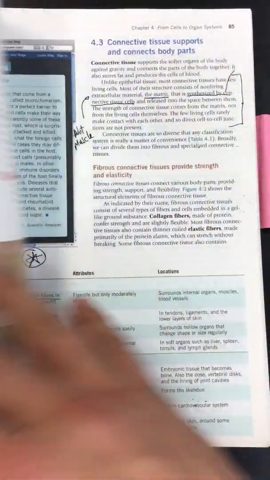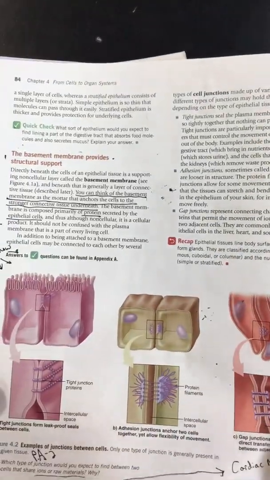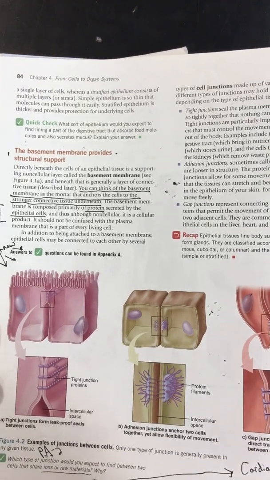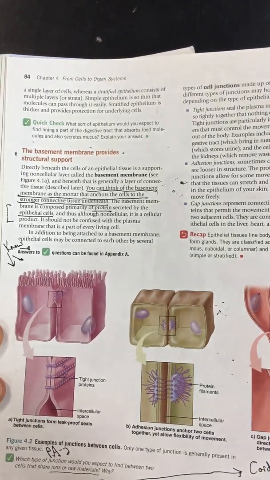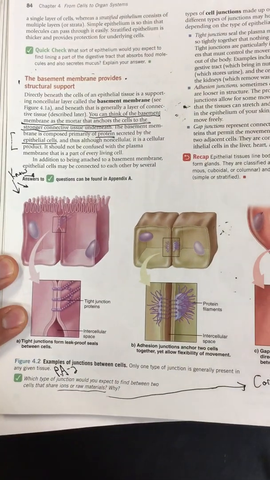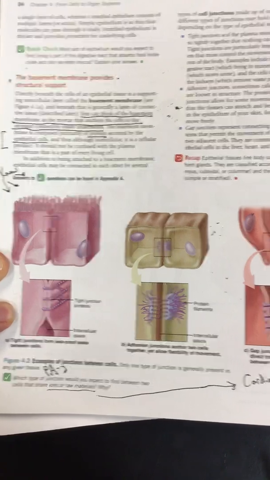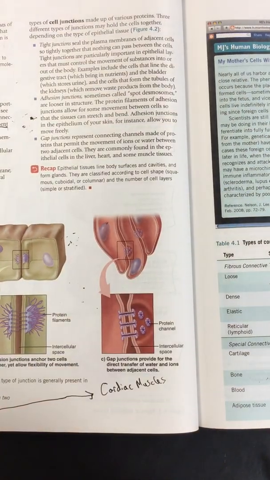Okay. Continuing. Here we are, page 84. Basal membrane support, what to do. Kind of think of it like the mortar that anchors the cell. Stronger connective tissue holds it down. Make sure you know these different types of junctions as well. We have the 3 junctions: tight junctions, adhesion junctions, and then gap junctions.